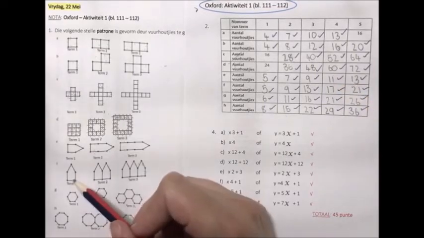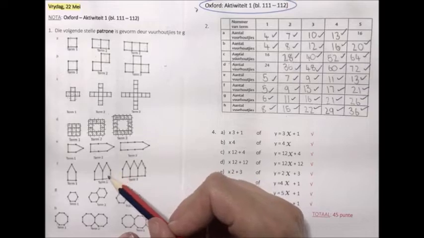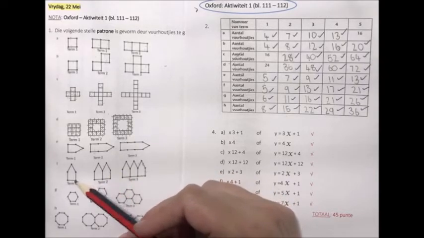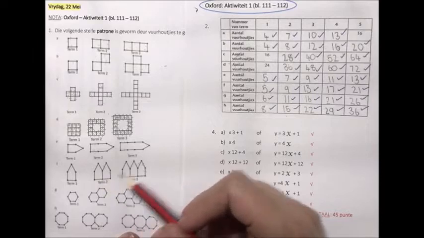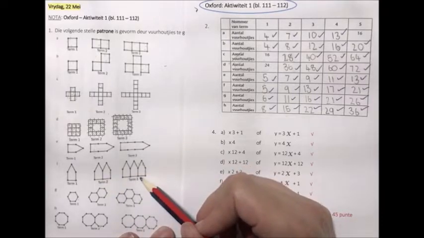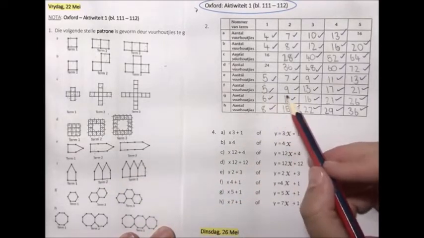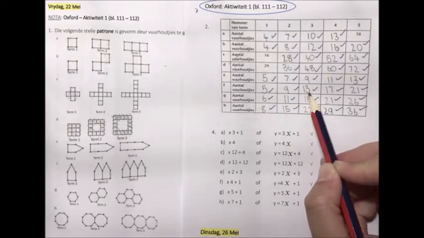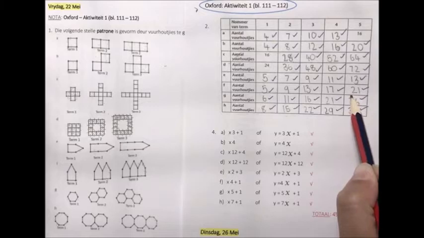A house again, you've got 5, then you added 4 lines for step 2. So if it's 5 plus 4 is 9, then you add another 4, and it's 13. So 5, 9, 13. If you add 4 every time, the next one will be 17. For step 5, you will have 21.